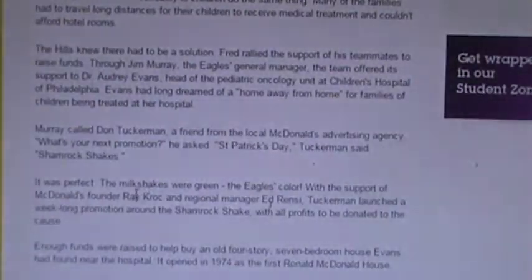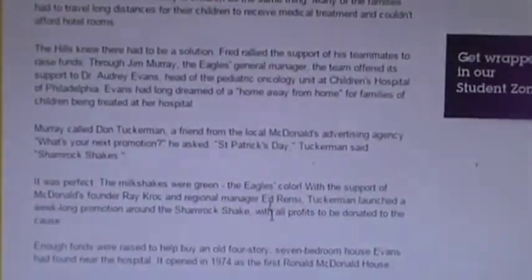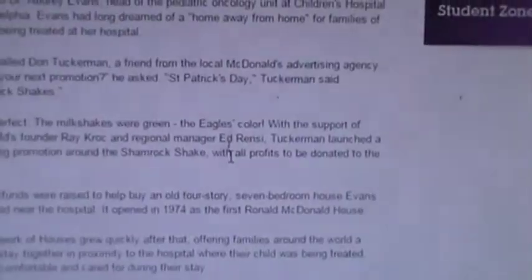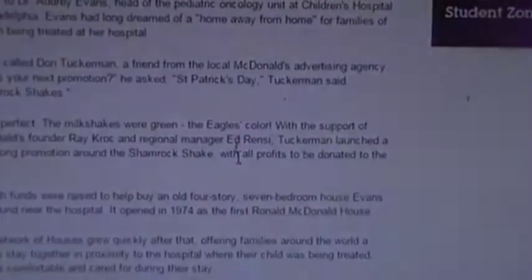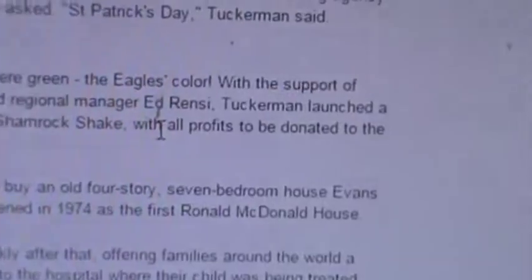With the support of McDonald's founder Ray Kroc and regional manager Ed Renzi, Tuckerman launched a week-long promotion around the Shamrock Shake, which we solved. Oh my goodness, for the number 3. See, it's all in the name of love. With all profits to be donated to the cause. Enough funds were raised to help buy an old 4-story, 7-bedroom house Evans had found near the hospital. Wow. It opened in 1974, which year divides by 3, as the first Ronald McDonald House.